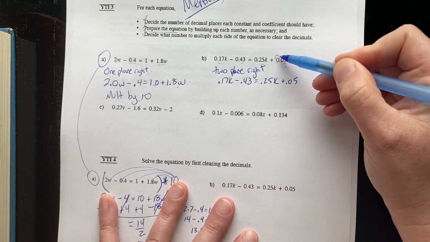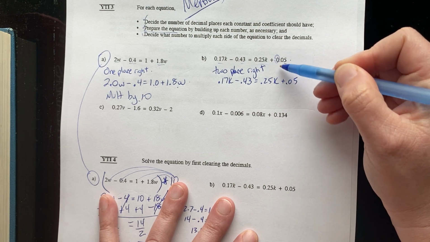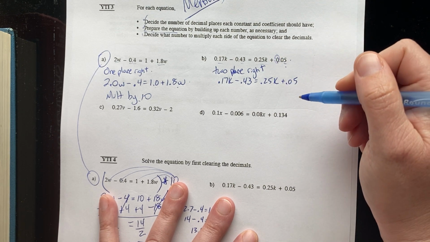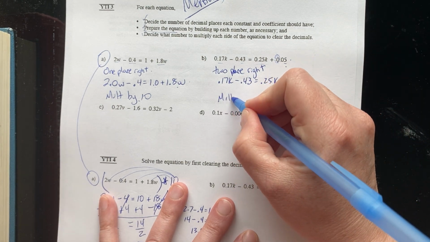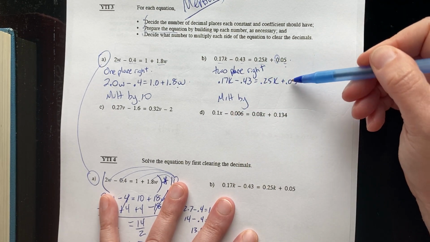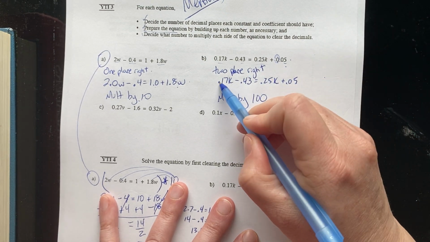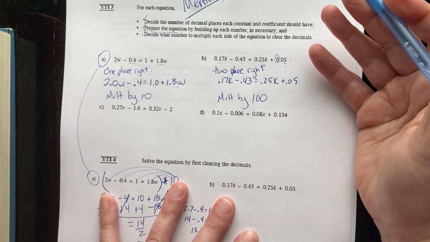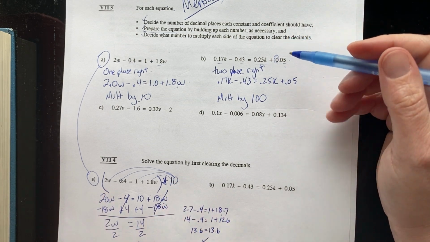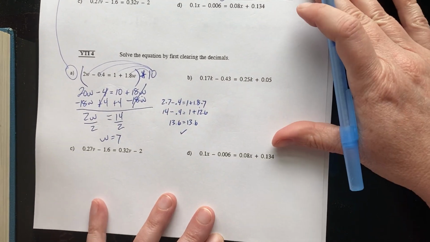I don't typically write this. It's not wrong not to write it. You don't have to include it. You can include it if you want. And what am I going to multiply by? Well, if I've got 2 to the right every single time, I'll multiply by 100. Not because it's my favorite number, because it's going to move that decimal point over and allow me to work with integers.